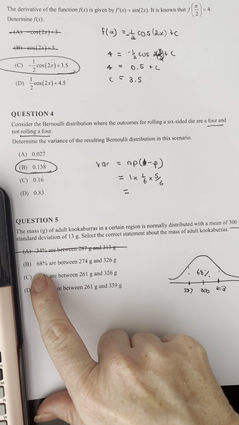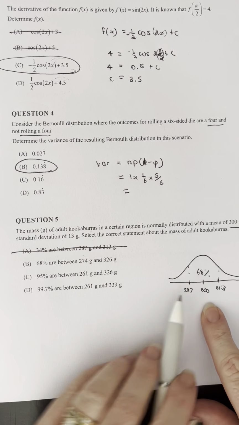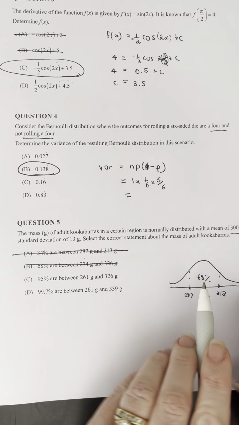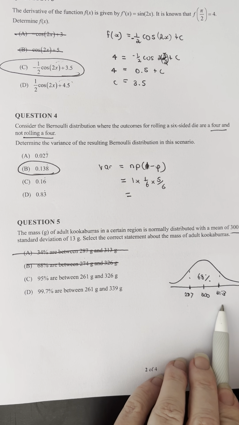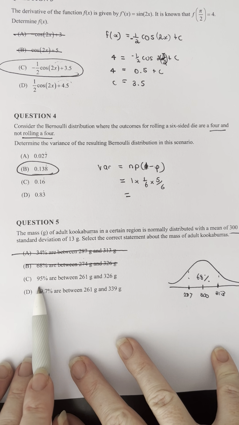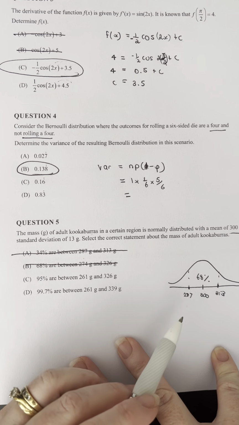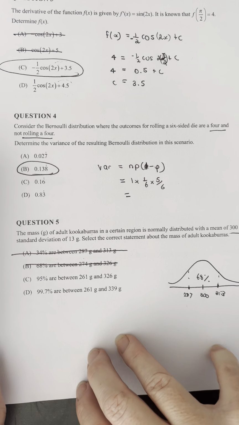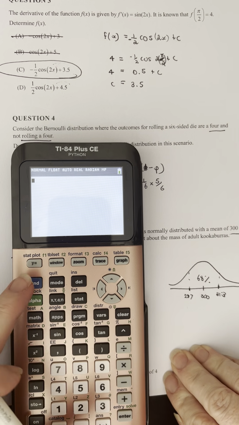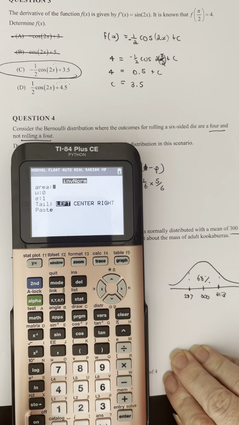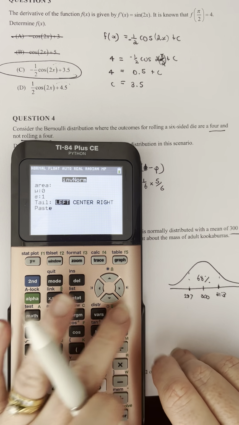So then when it tells us 68% is 274 to 326, we know it can't be that either because we already know that the 68% is 287 to 313. Then 95% are we between 261 and 326. So 261 to 326, we can double check that if you're unsure. Doing that again here, oops, wrong one.